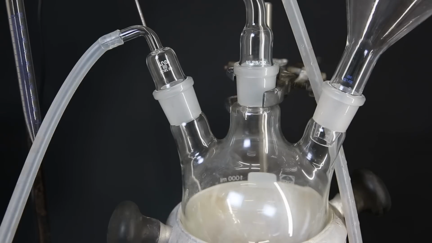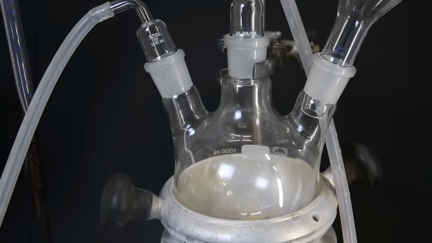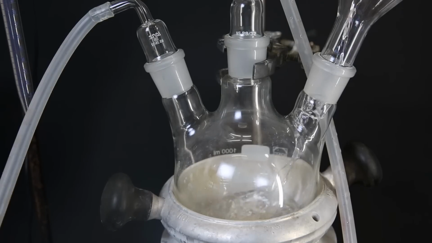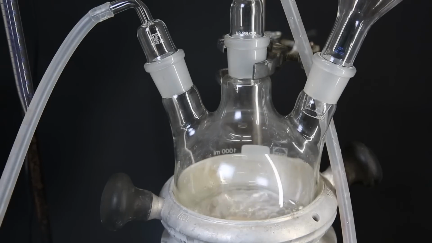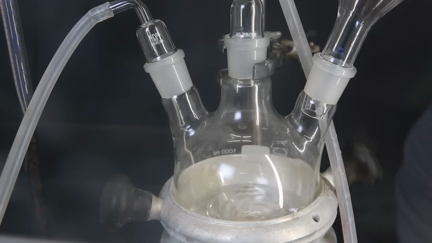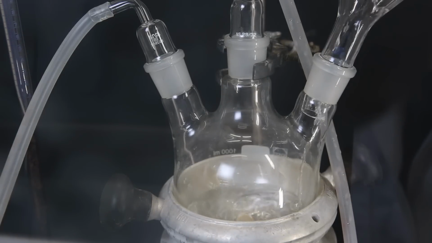Because the reaction is sensitive to oxygen, I flush the apparatus with argon. Normally you can do this reaction under constant argon or nitrogen flow, but since it takes 24 hours I'm not going to do that. So to start the reaction, I first add 100 ml of cyclohexanone to the flask. Then I add 120 ml of pyridine.